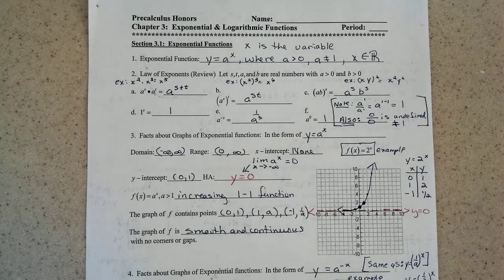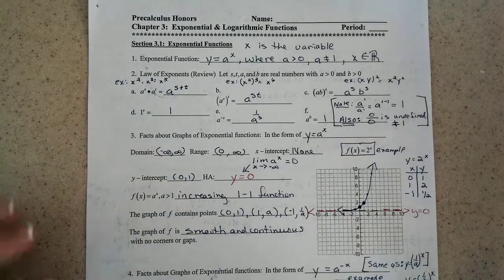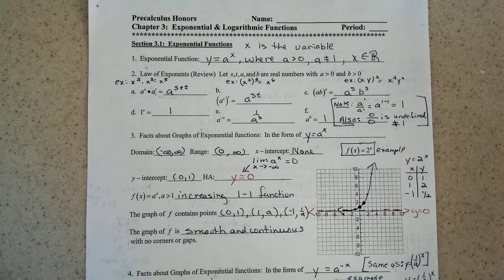These are notes for Chapter 3, Exponential and Logarithmic Functions. We will be going through the first couple of pages of the notes packet.